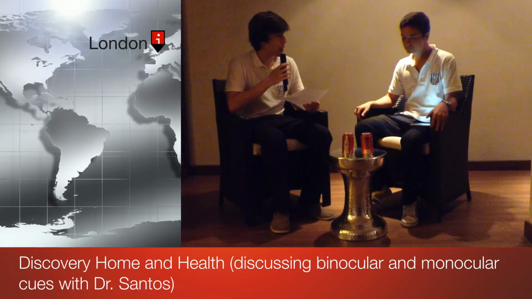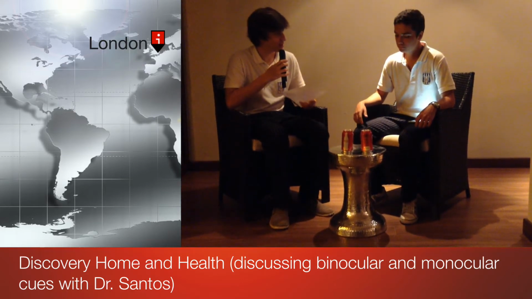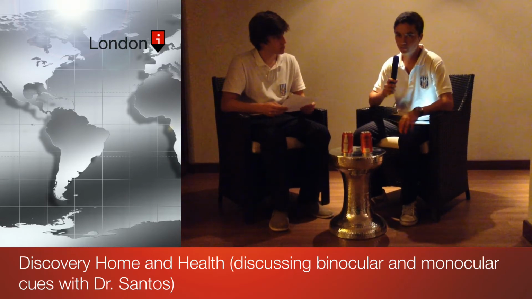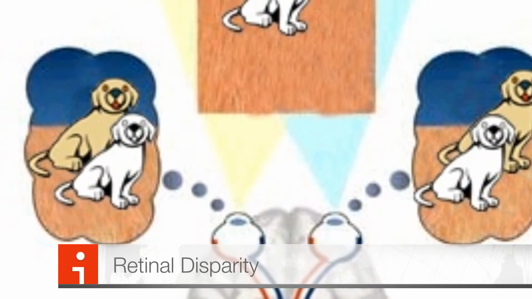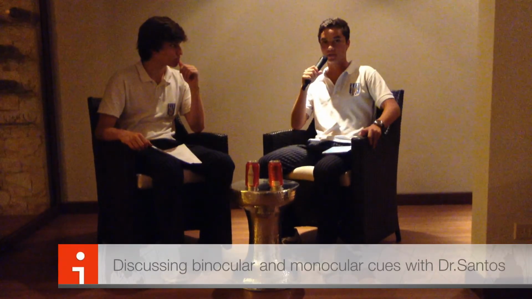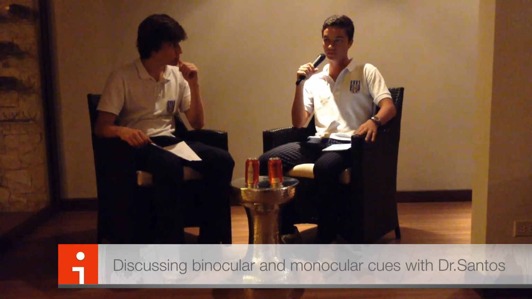Could you please discuss two binocular cues and how the brain uses them to compute distance and depth? First of all, the first example I'm going to present to you is retinal disparity. As we saw in the image, retinal disparity is when your brain compares the two slightly different images from both eyes in order to compute distance.